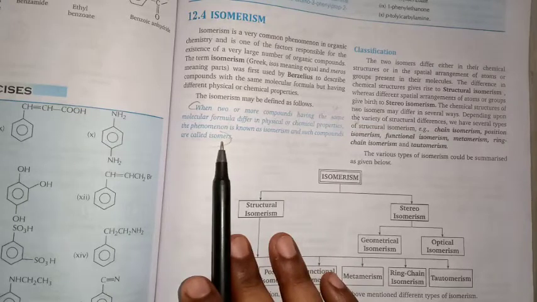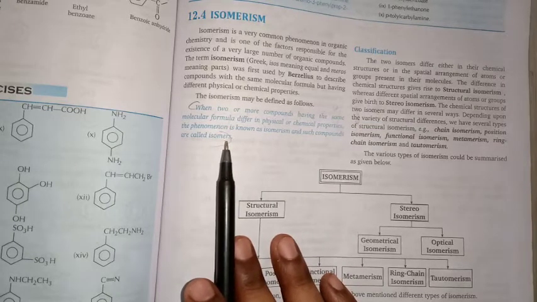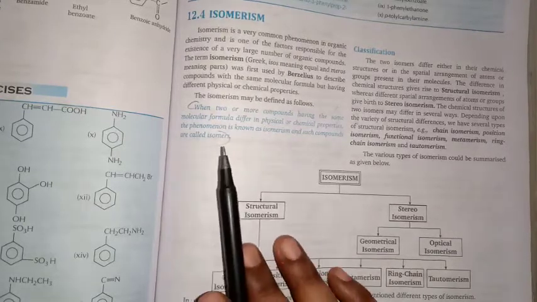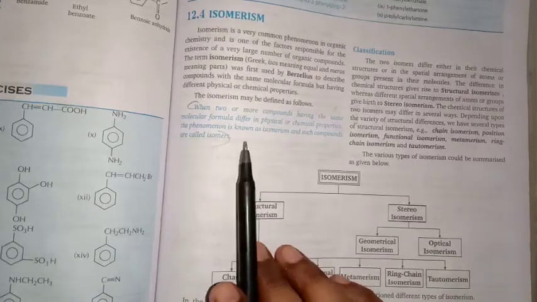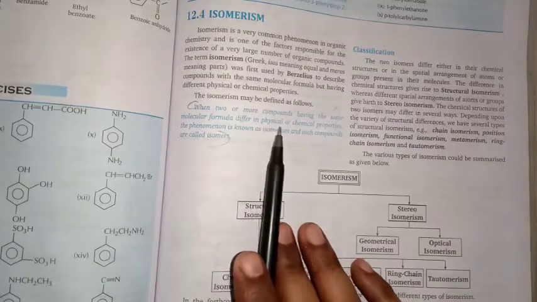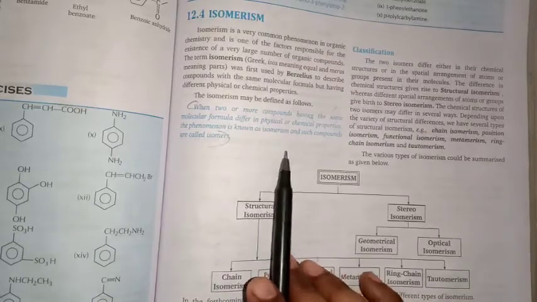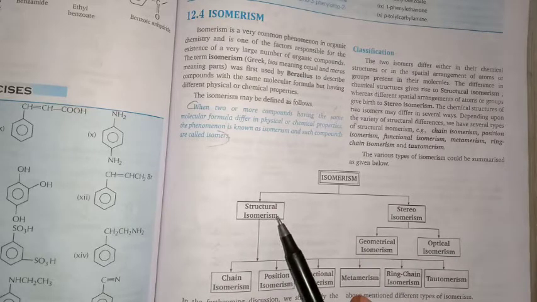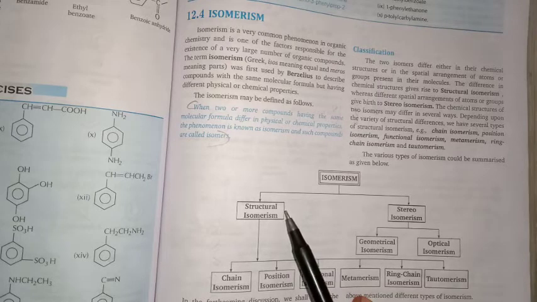Up till now, what you have studied about isomerism is having the same molecular formula but different structural formula. Now we are going to study the physical and chemical properties, because up till now we have studied only structural isomerism. In that case the definition is quite okay: same molecular formula but different structural formula.